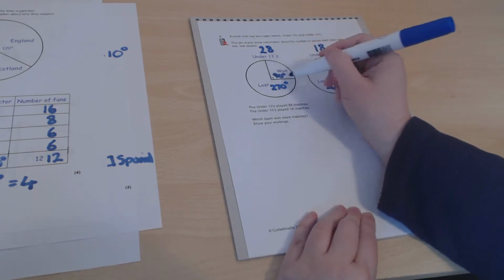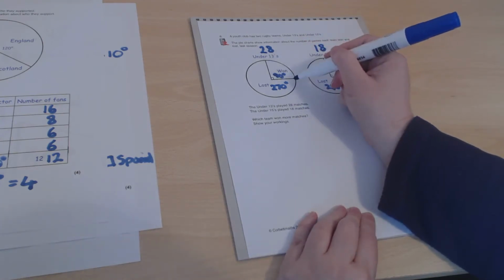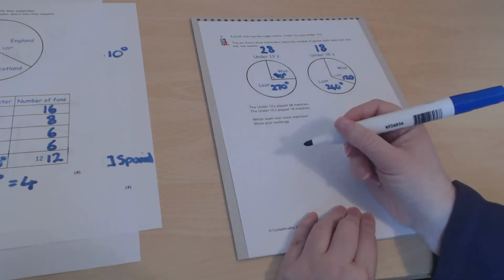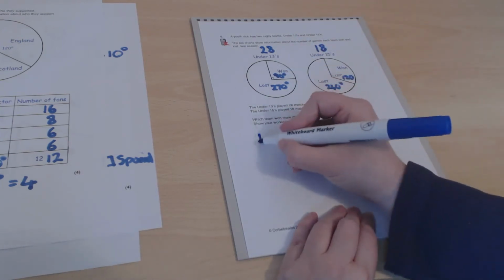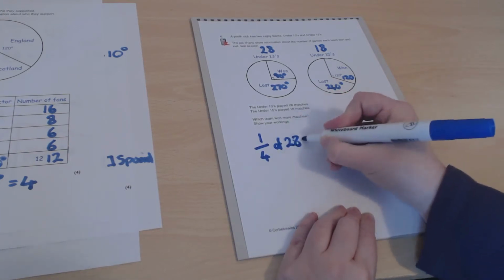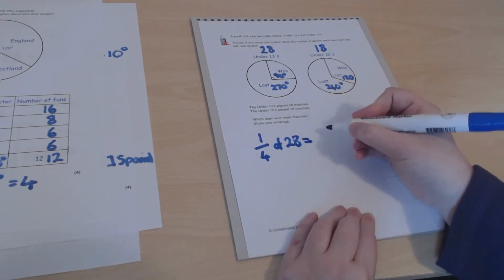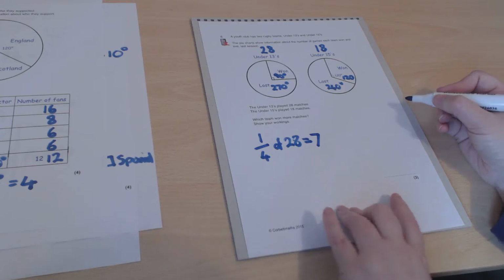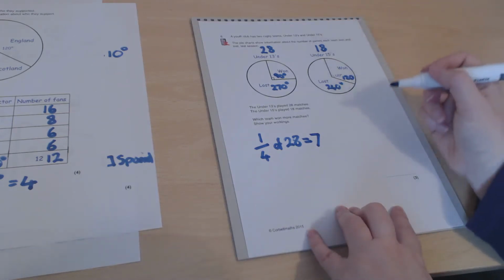So in this one, it was 90 degrees that won, and 90 degrees, as you can see there, is just a quarter. So 1/4 of 28, i.e. 28 divided by 4, is going to give us 7. So the under 13s won 7 of their matches. So now let's look at this side.